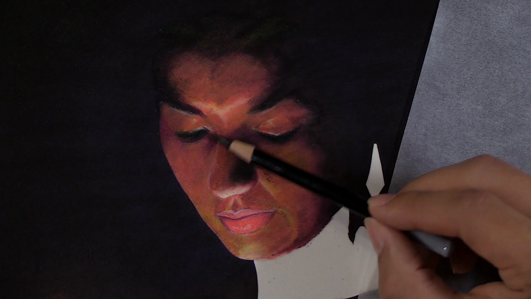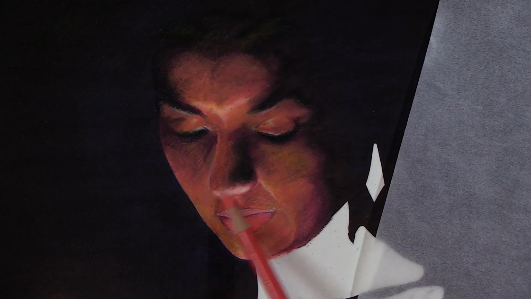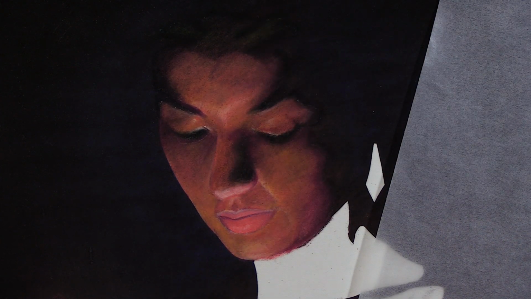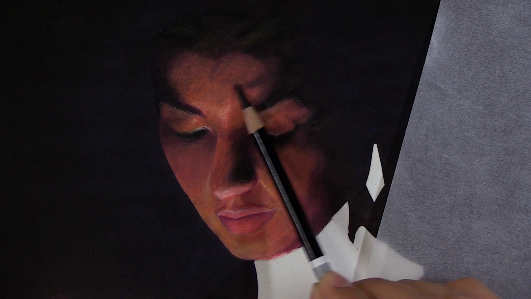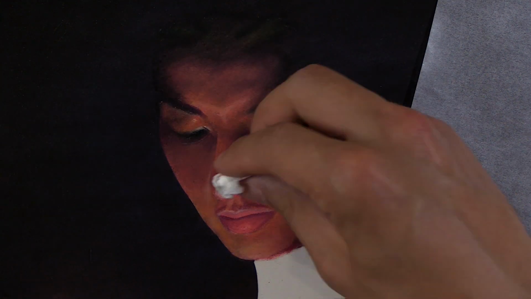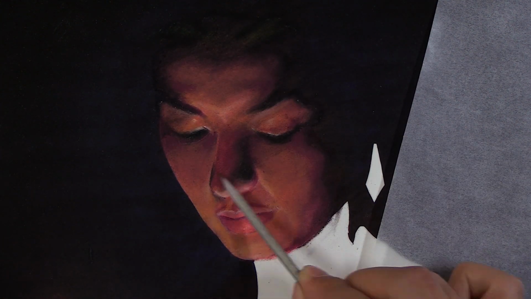While working on them, I realized that I was making my highlights too bright. It felt wrong, but eventually I darkened my highlights, realizing they only appear bright because of all the surrounding darkness.